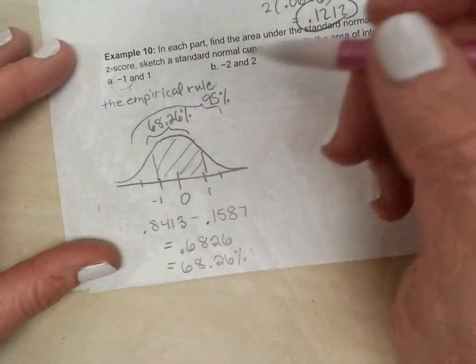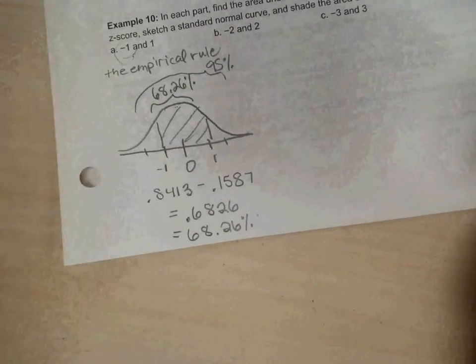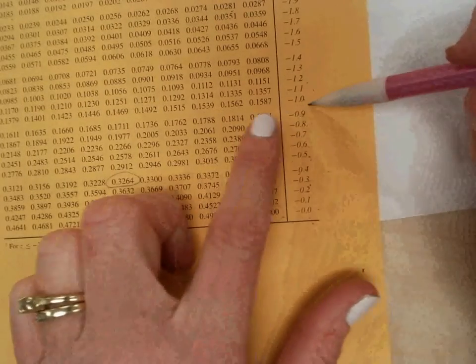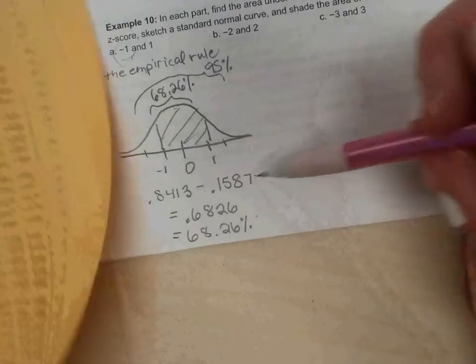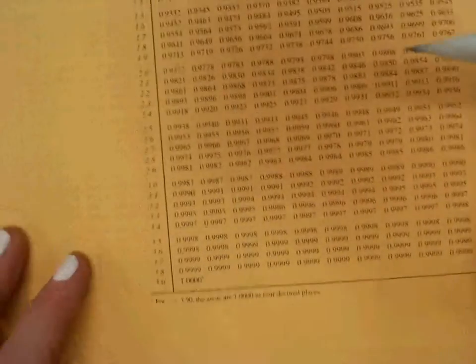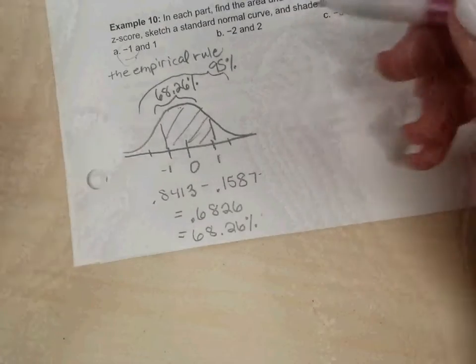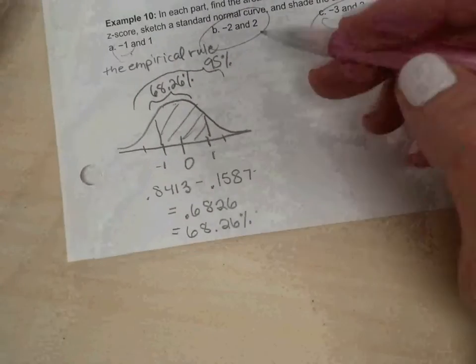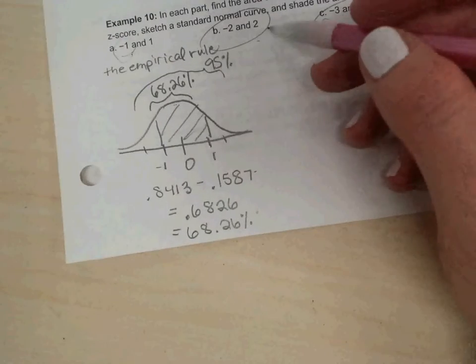How'd you get the number? How'd you get .84? I looked up -1 in the chart. Oh, that's it, -1 and 1. So 0.1587 and positive 1 is 0.8413. So I'm saying between -2 and 2, we should expect to find close to 95%.